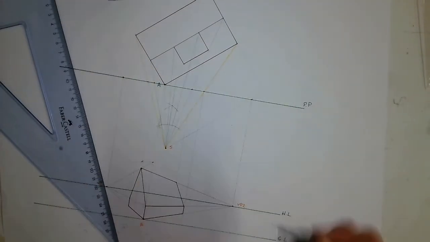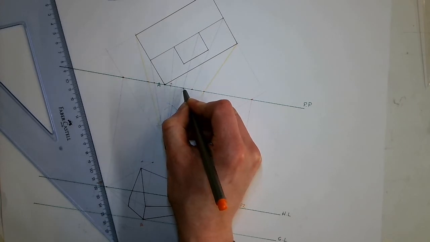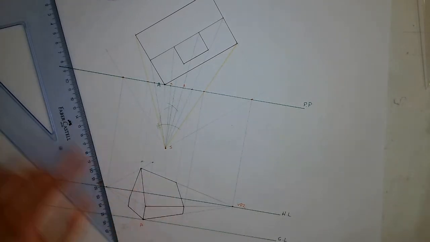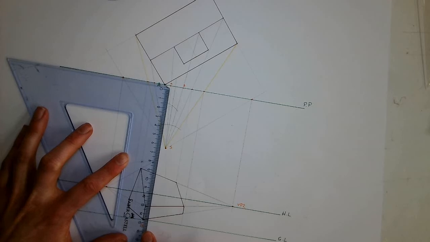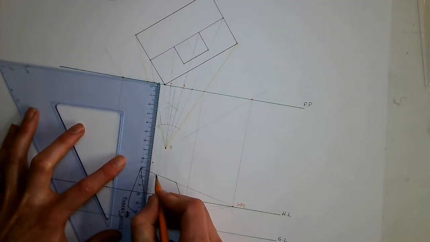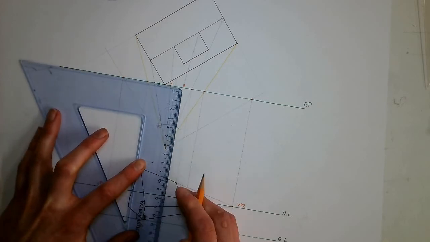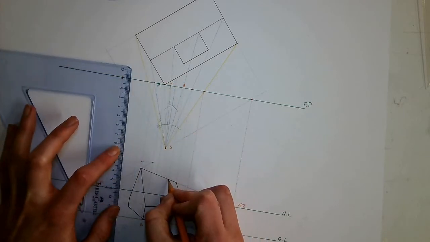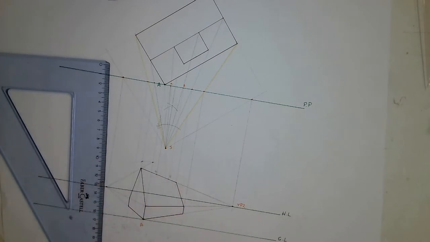Where they cross the picture plane, I have a point here and a point there. Okay, again, take them down till they touch the top surface of the roof. So down across there. I get a point there. And then for B, they should be fairly close together when you take them down. Get a point there. Okay. So 2 points there now.